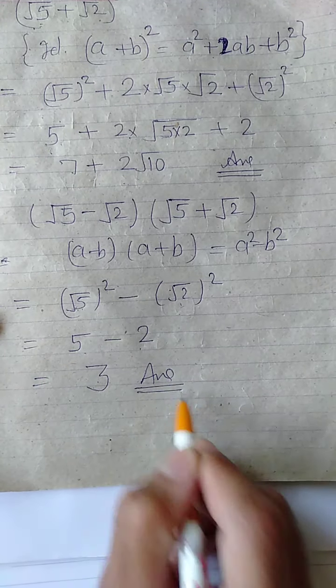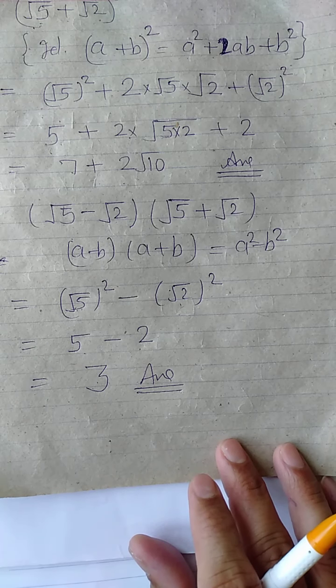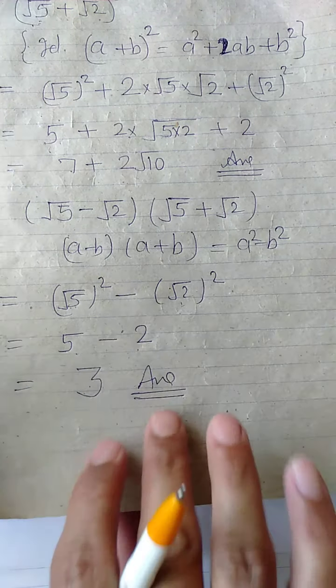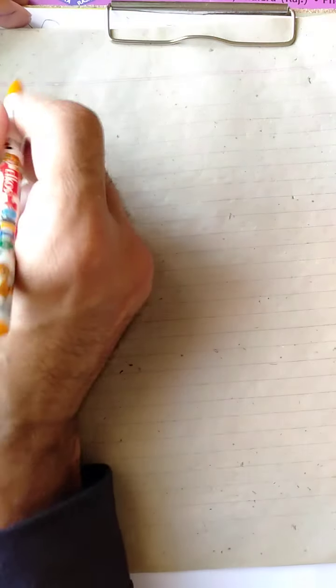This is the answer. Solved? Yes, we have done this. Now next question. Next one more question is there. That is question number 3.